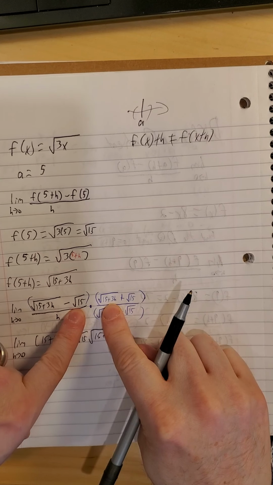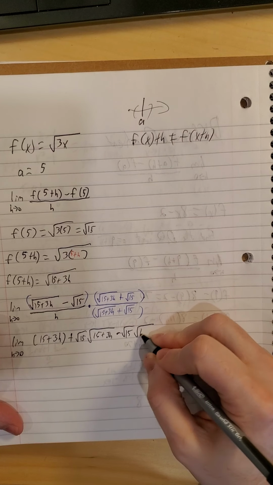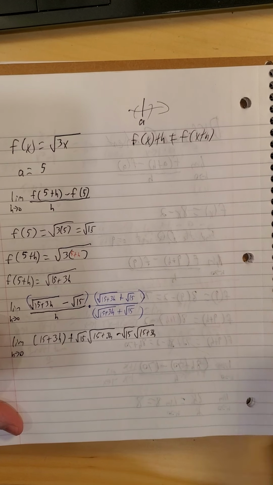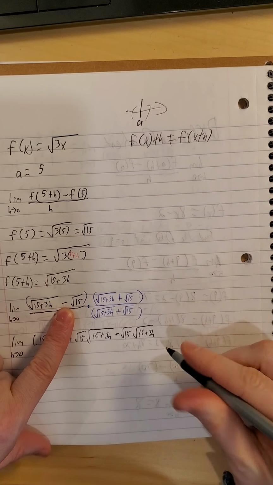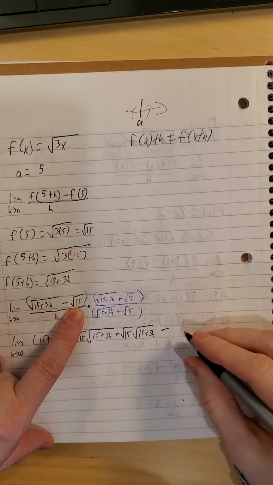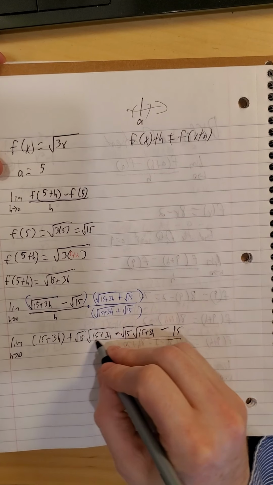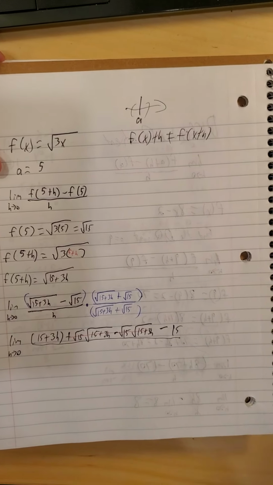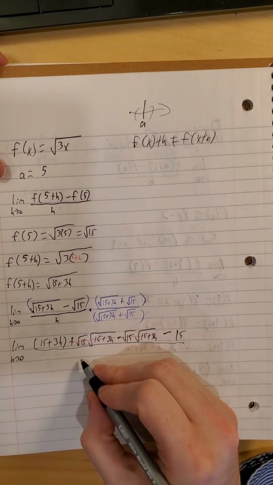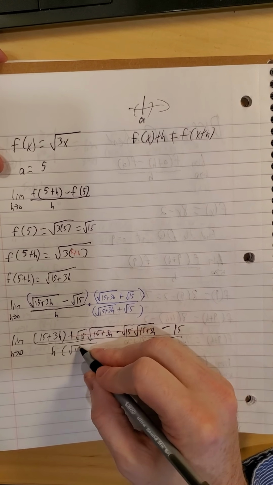Inside times inside, I'll have a minus of that same thing. And there's some nice, neat, pretty canceling happening. And last times last, negative by a positive is negative, and root 15 by root 15 is 15. So those middle terms will drop downstairs. I'll just leave it factored for the moment.